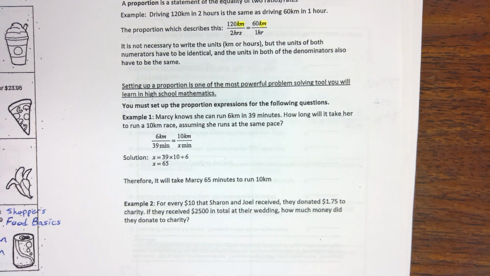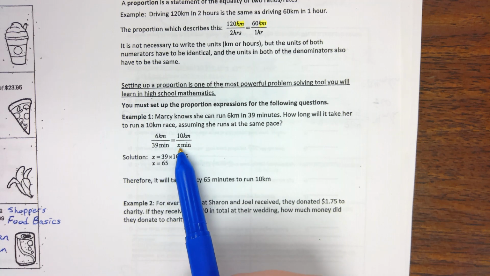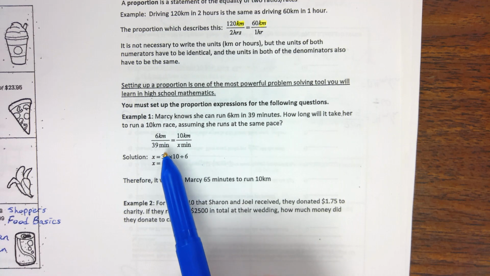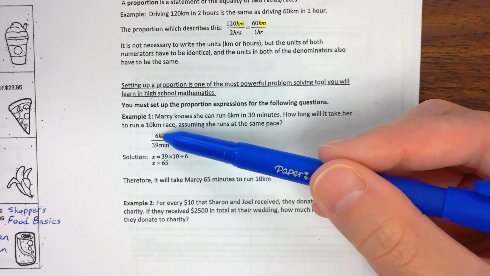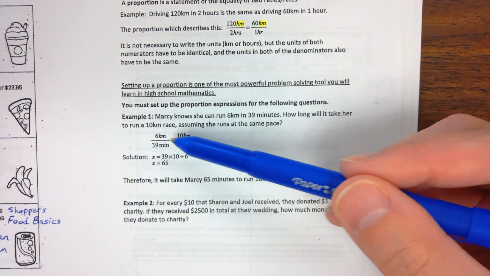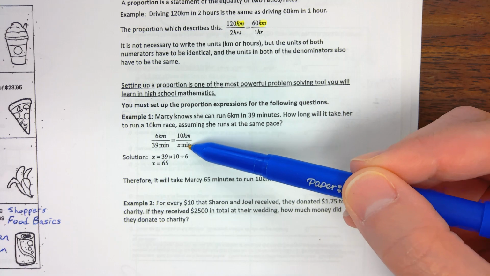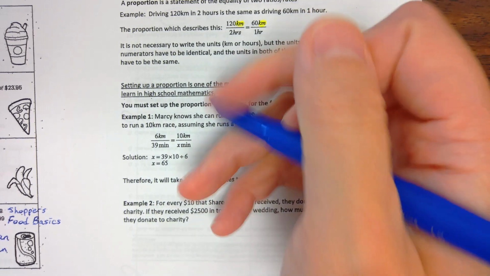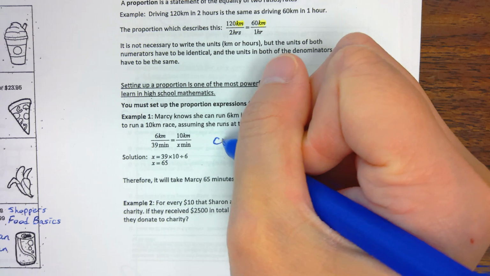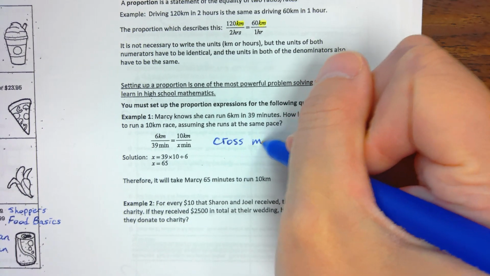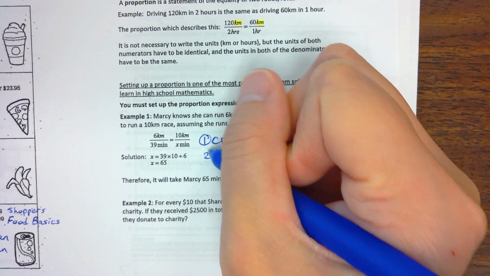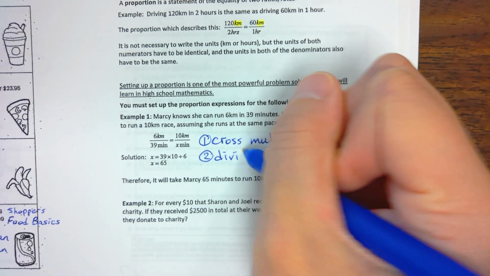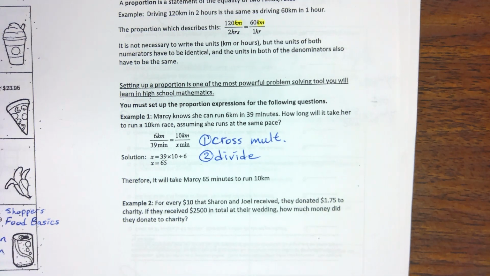So in this case, let's say I want to solve for x: 6 kilometers in 39 minutes. Now what if I drive 10 kilometers? How many minutes is that going to take me? I can set it up like this: kilometers on the top, minutes on the bottom, kilometers on the top, x minutes on the bottom. Then it's just cross multiply and divide. It's just 2 steps.